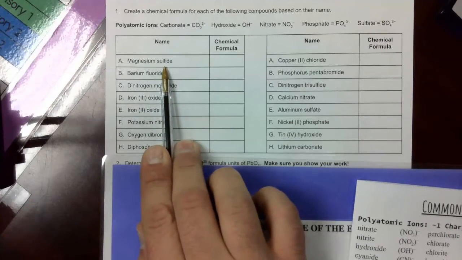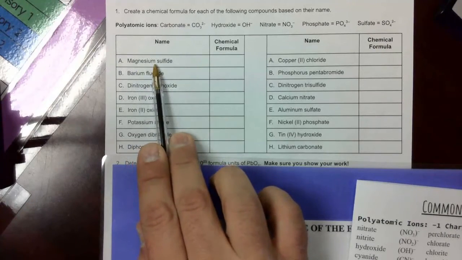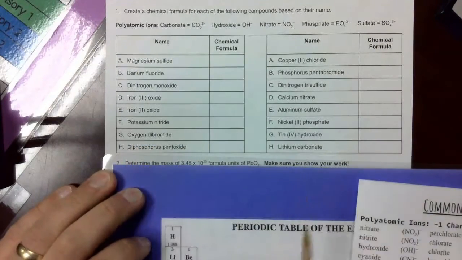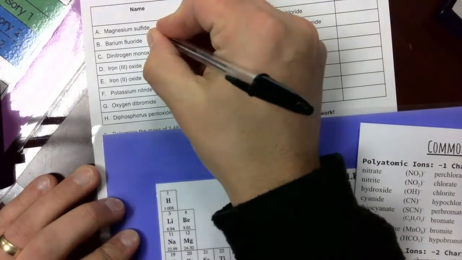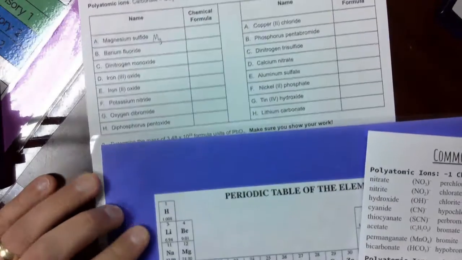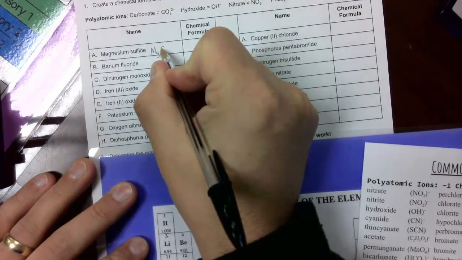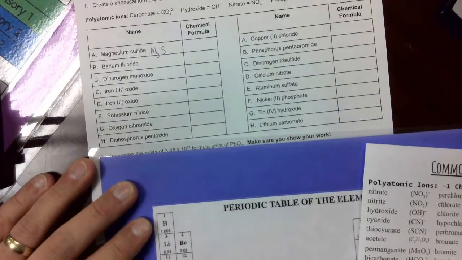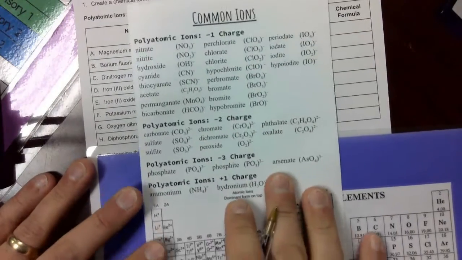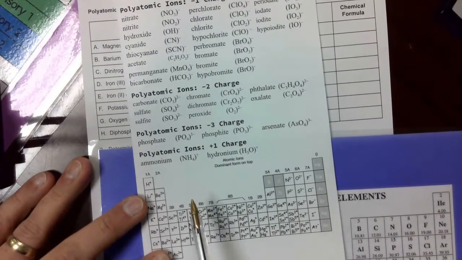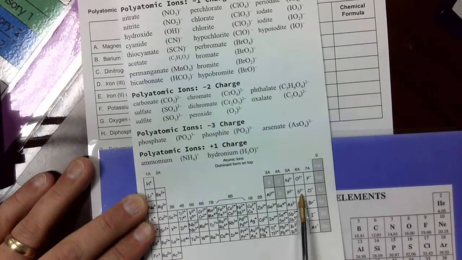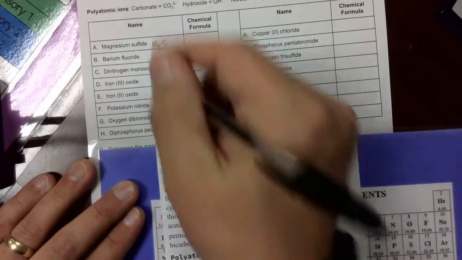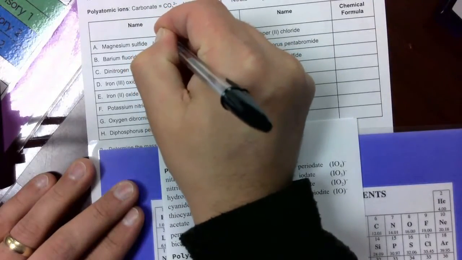Magnesium sulfide. This is a metal and a non-metal. I know the symbol for magnesium on the periodic table is Mg, and sulfide tells me that this is sulfur. Now I need the charges of both of those elements, so I'm going to use this periodic table with charges. Magnesium is 2 plus, and sulfur is 2 minus. So I write those up here.